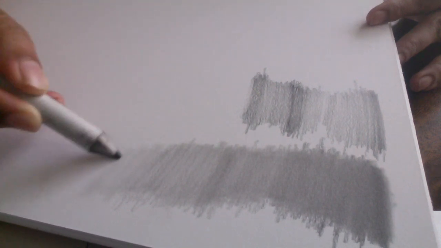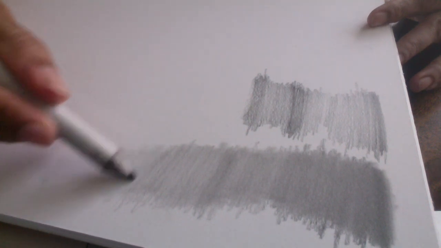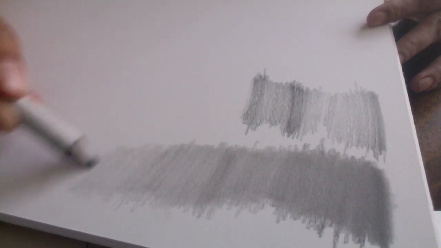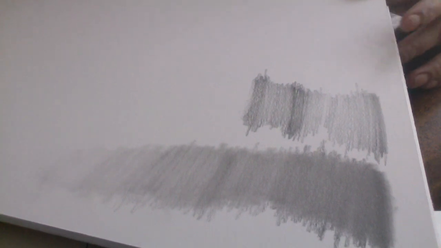Now here you can see I have not made any shading, but I'll just rub this and I'll get the lighter tones. I'll show you.